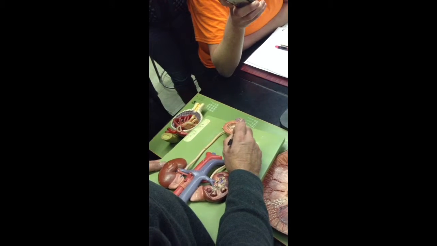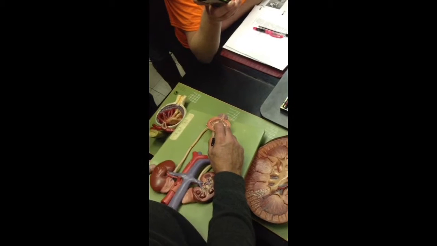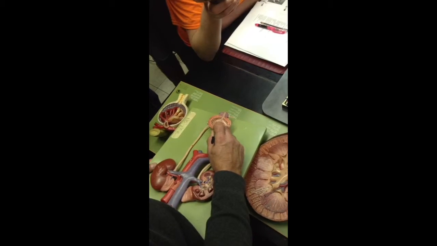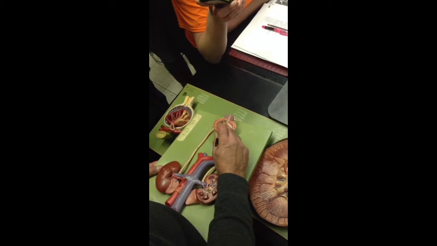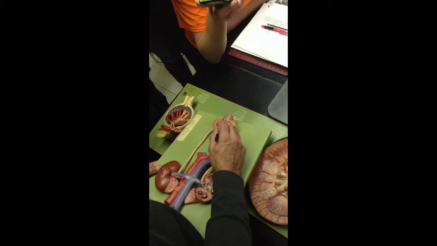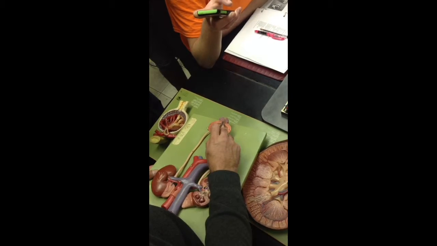The relationship between the ureteral openings here and the internal sphincter is called the trigone. This region here is where urine begins to exit by way of the internal sphincter. This is the detrusor muscle. The bottom of it is called the sphincter muscle. And urine travels through the prostatic urethra.